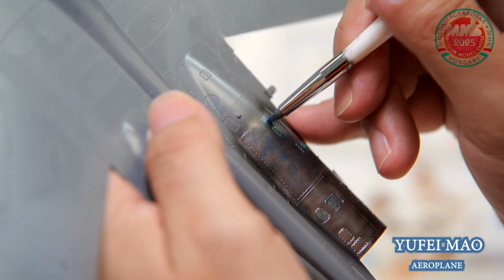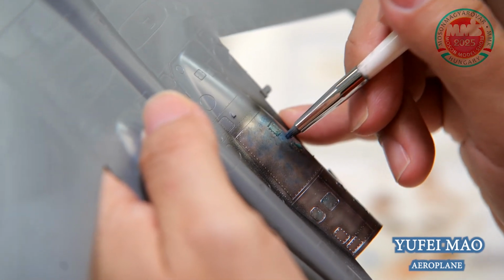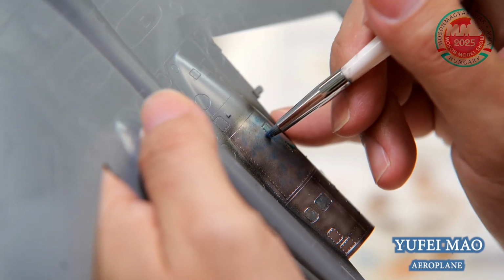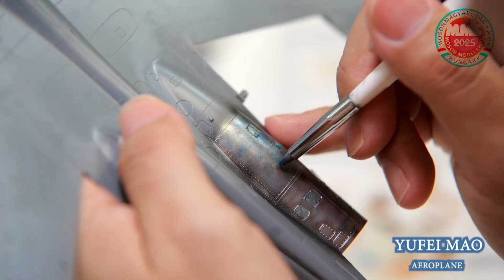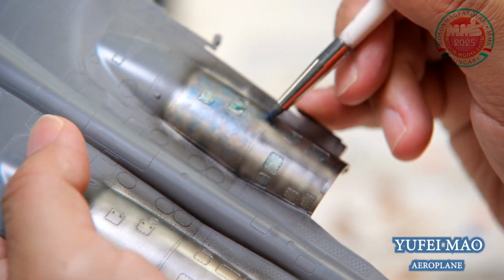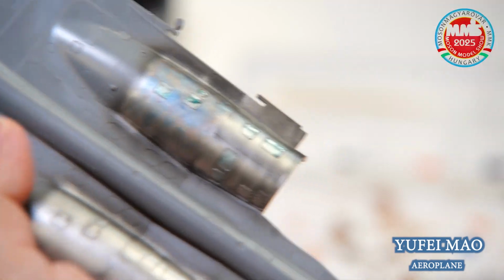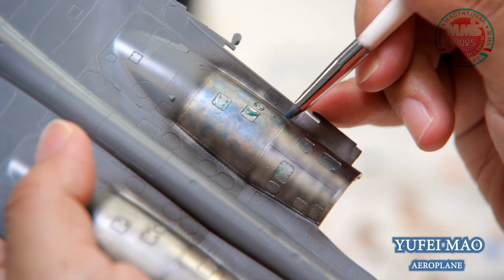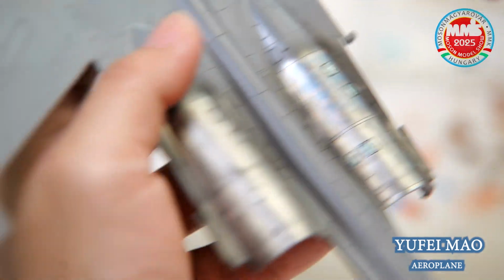Just focus on some areas to create contrast between each one. Yeah. Okay. Yeah, it looks so far so good.